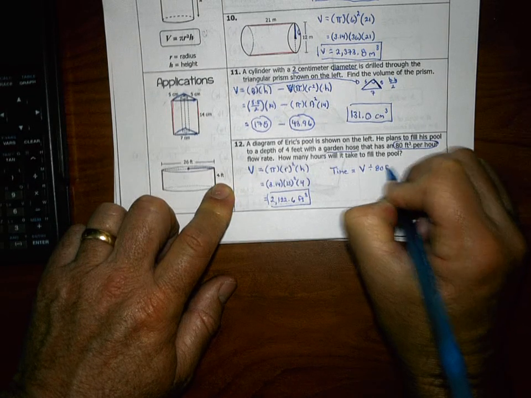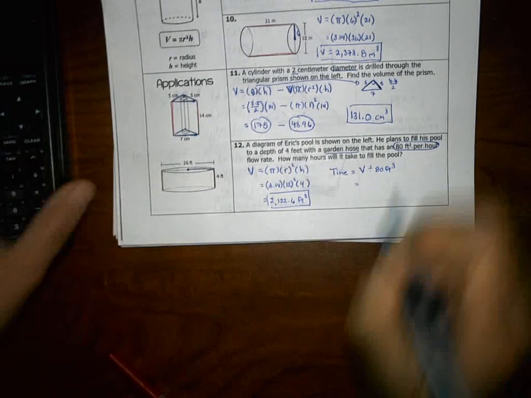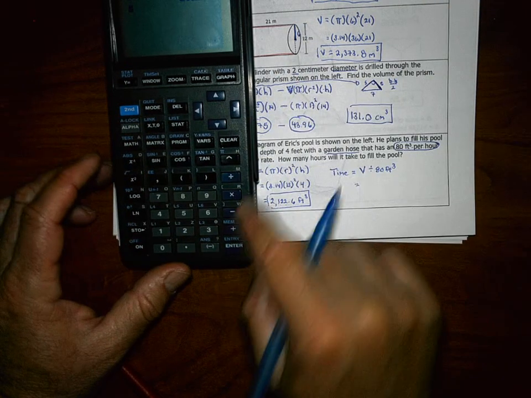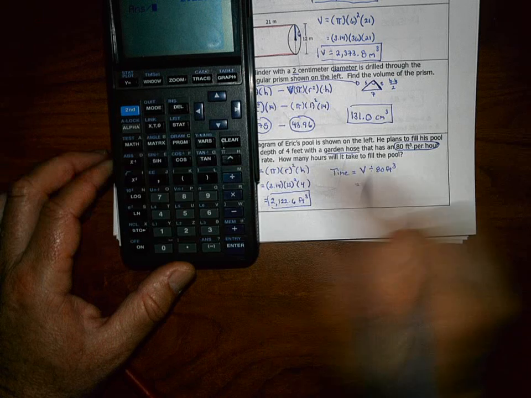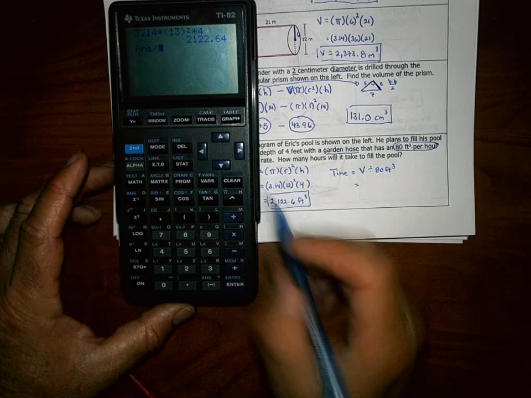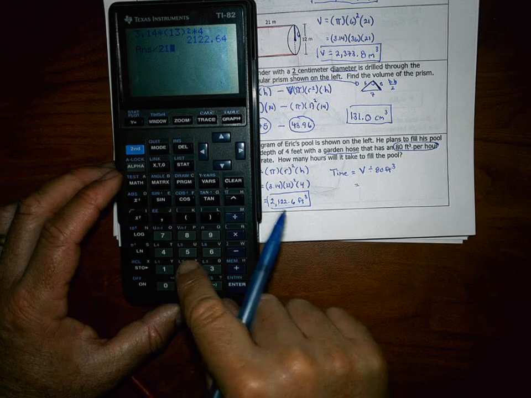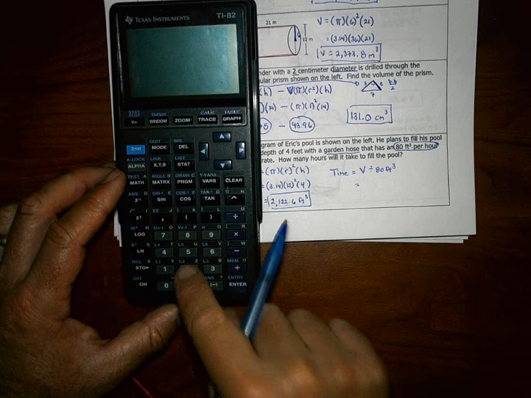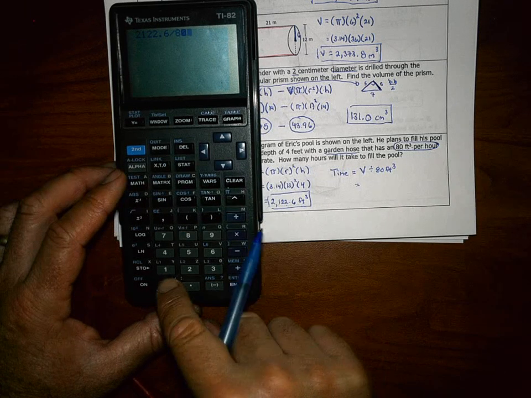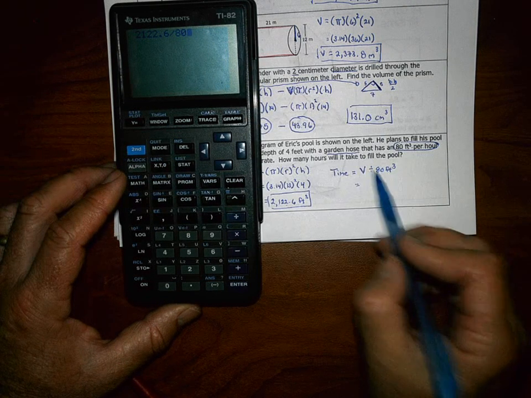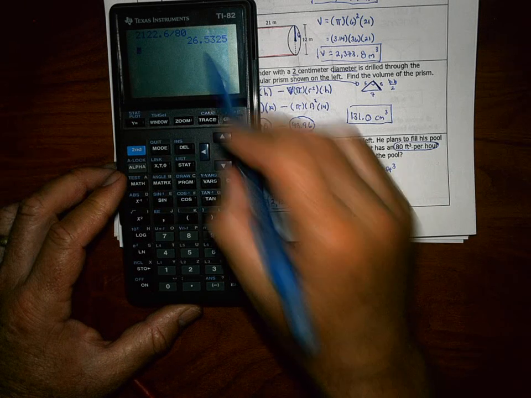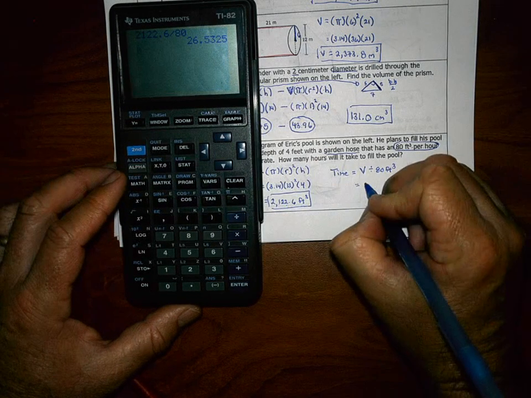So I take 2,122.6, and I'm just going to leave it like that, why not? And then I'm going to divide it by 80. So I'm going to take the volume, which I never cleared off my calculator. 2122.6, and I'm going to divide it by 80. Why am I dividing by 80? Well, because the garden hose puts 80 cubic feet of water in per hour. So this is going to take 26.5 hours, okay, to fill this thing up.